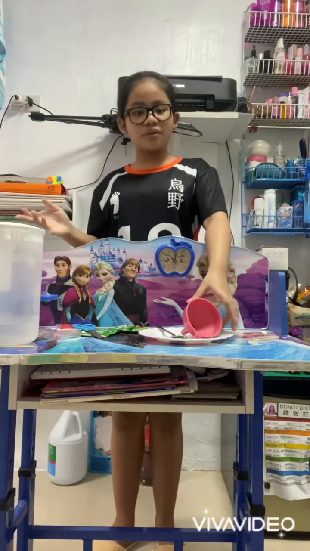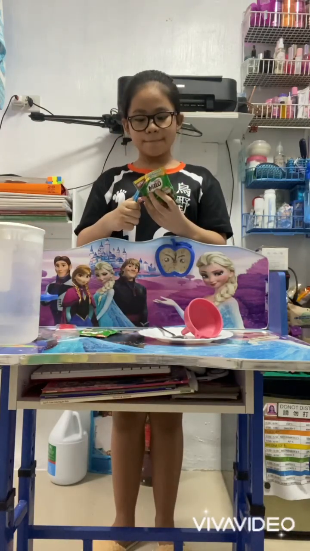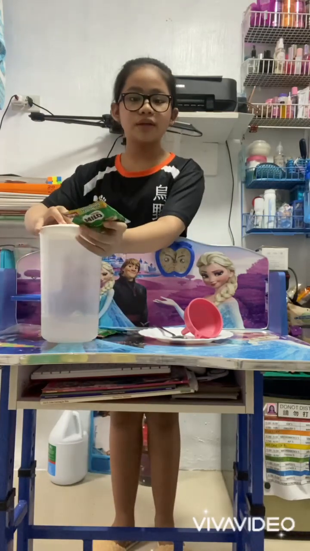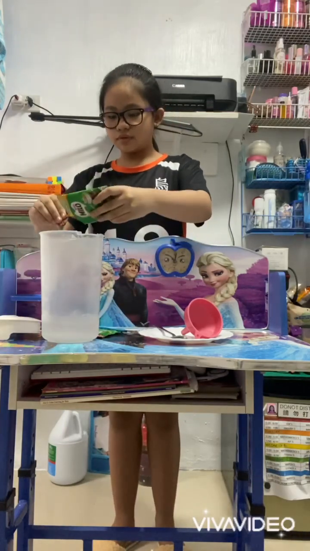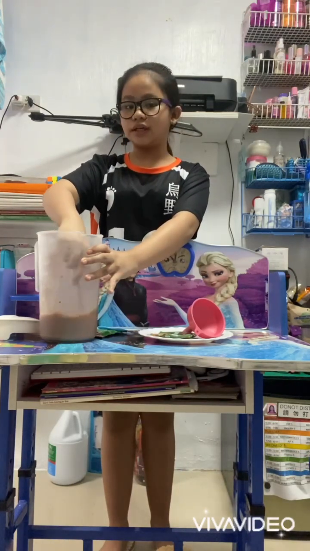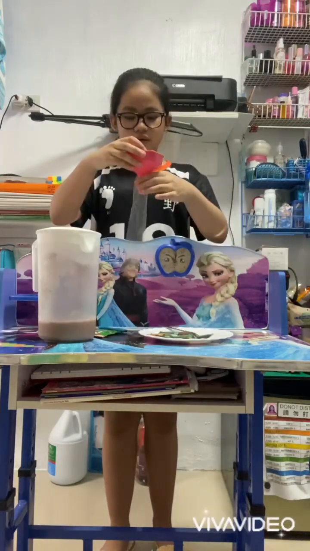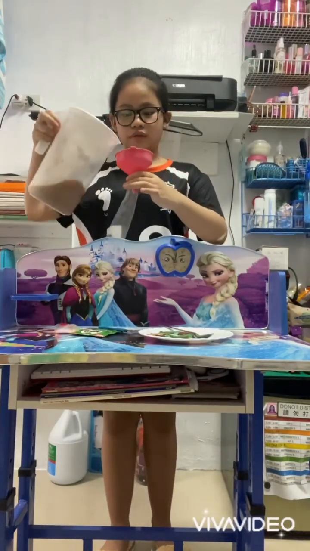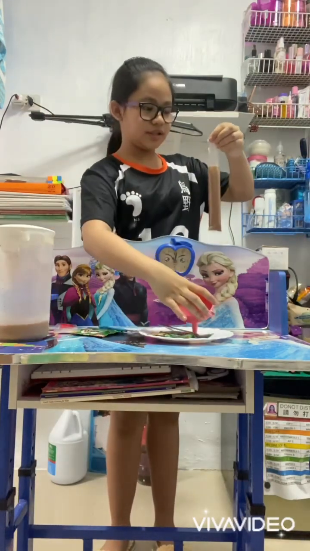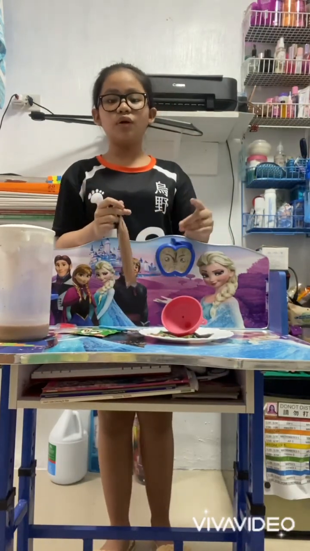So let's do it. So first, you're going to need to cut. Next, you're going to need to open the pitcher. As you can see, I'm stirring it or mixing it. After, you're going to pour this here. As you can see, I already did. So you're going to need to put it in the fridge for 1 hour.